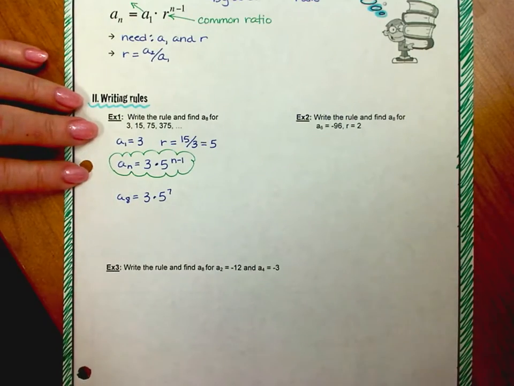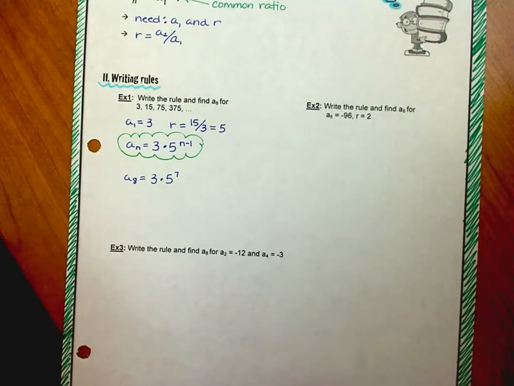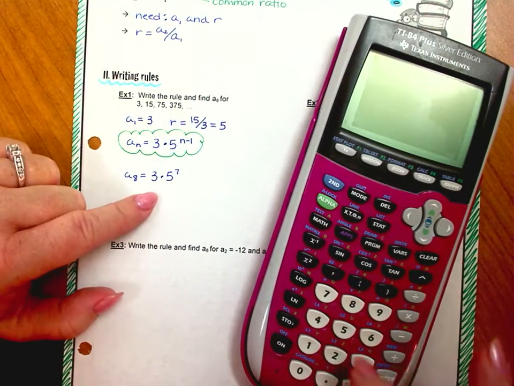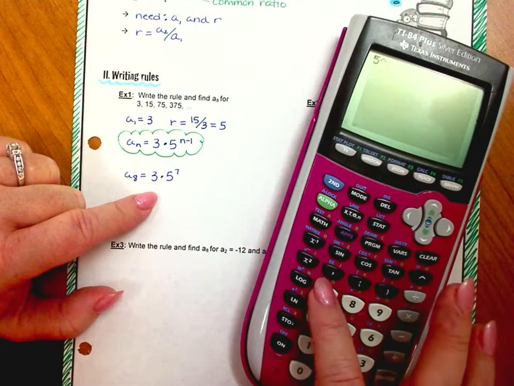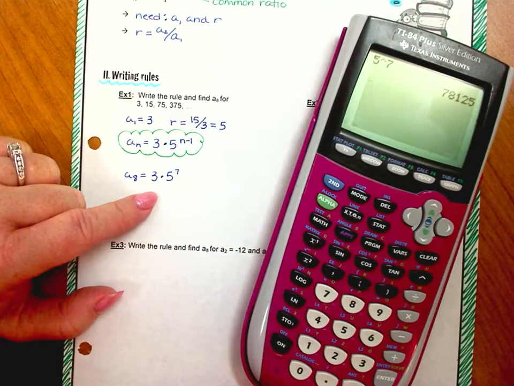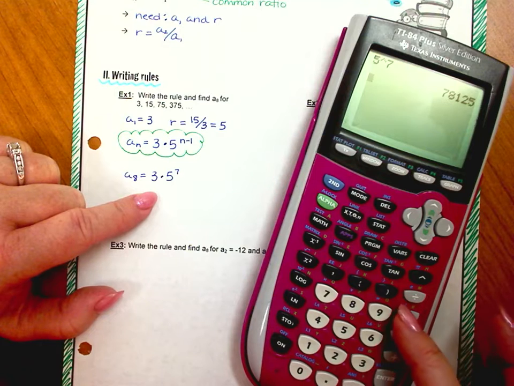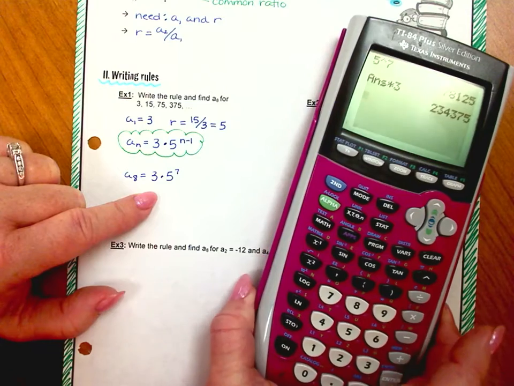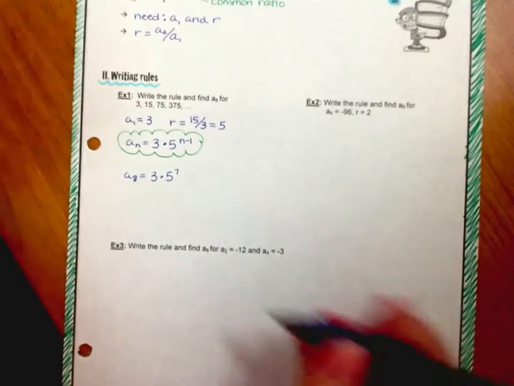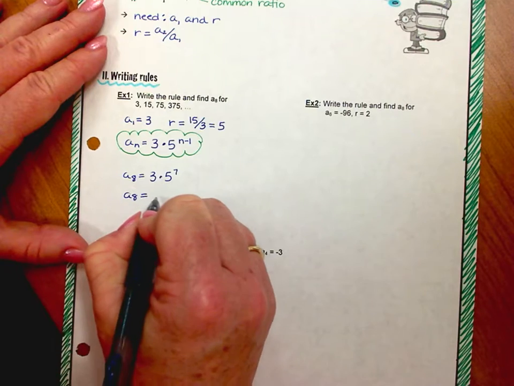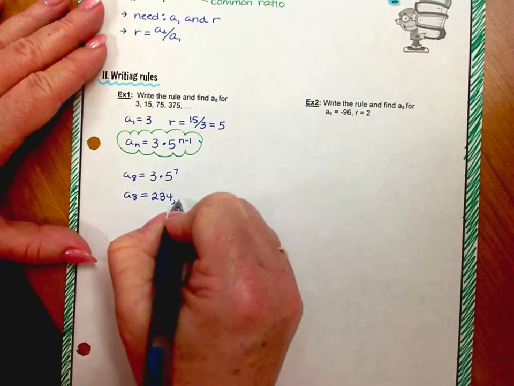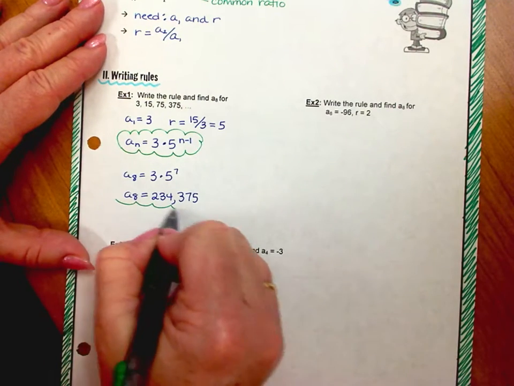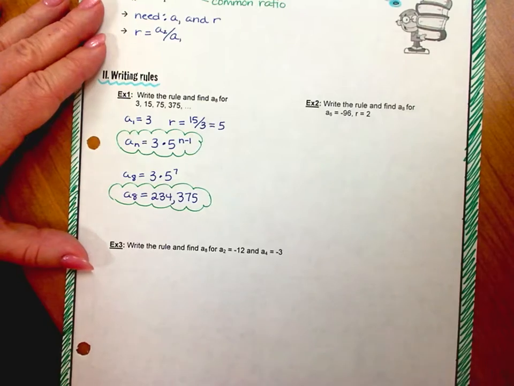So we say 7. Okay, so now when we plug this into a calculator, we're going to say 5 to the 7th power, use that caret key, and that's equal to 78,125. And we're going to multiply that by 3. And we get 234,375. Okay, so a sub 8 is equal to 234,375. And we have our term, which is a very large term.